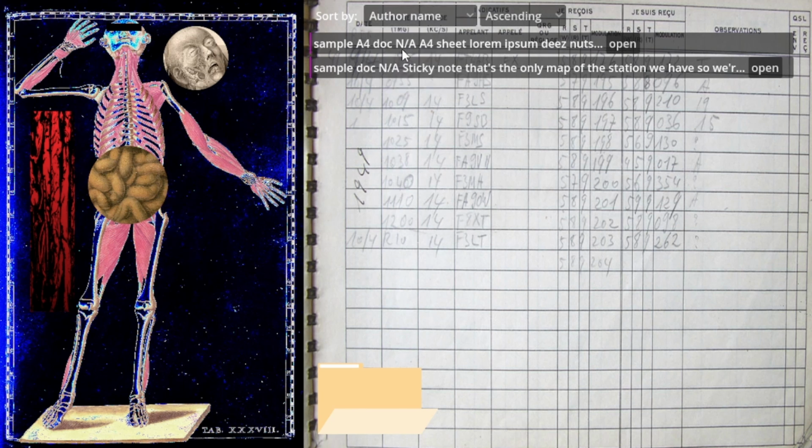No, author is not assigned. Document type. A4 sheet and sticky note. Obviously it's in ascending, so A comes before S. But if I put it in descending, they swap. So I mean, it's pretty straightforward.